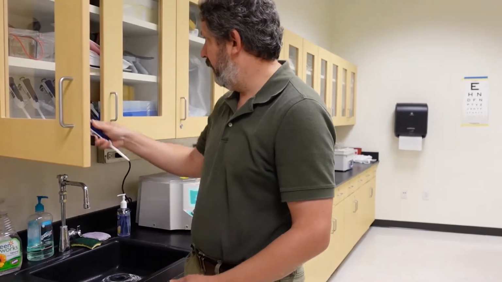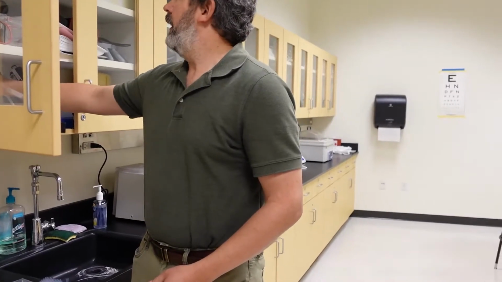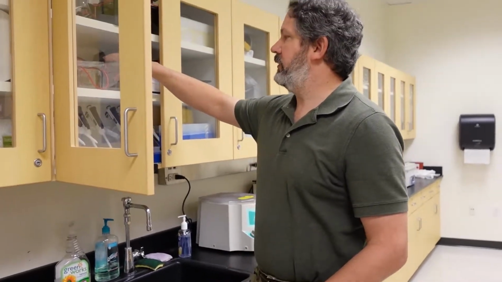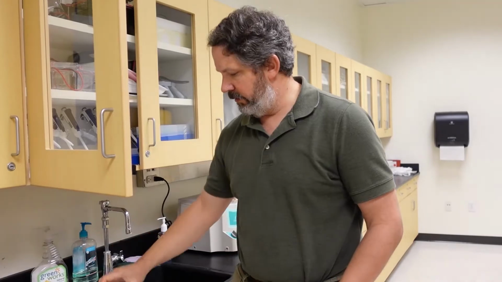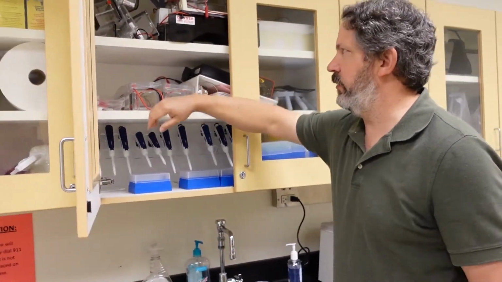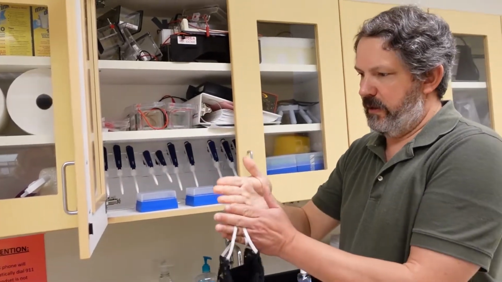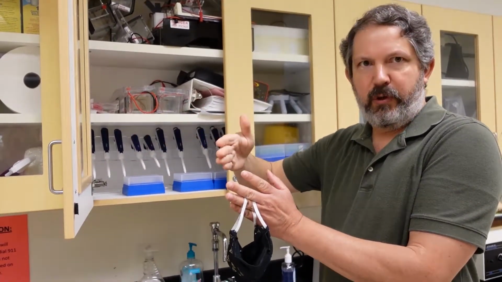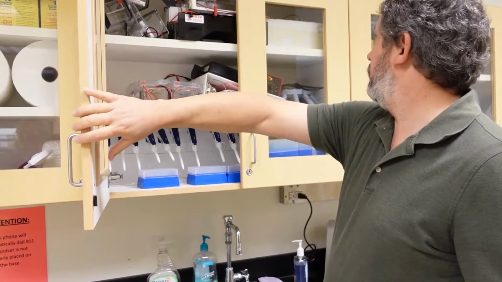And what else do we have? Some equipment for understanding proteins and the different parts of proteins. That's called gel electrophoresis, if you're wanting to separate a protein into different components using an electrical charge.